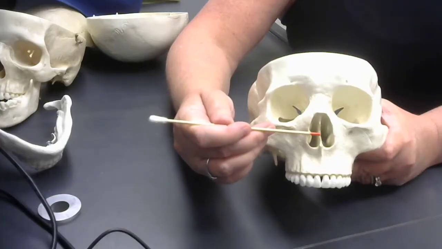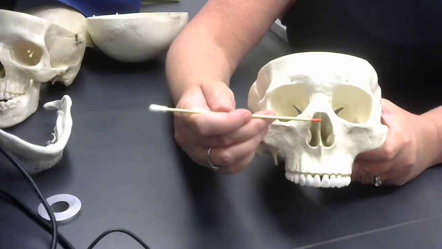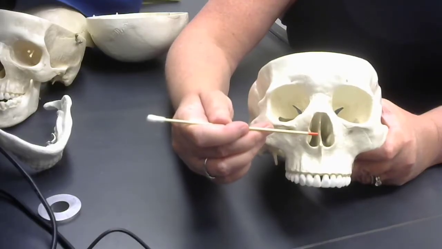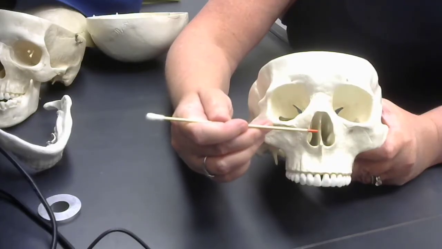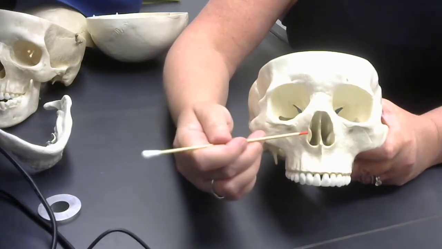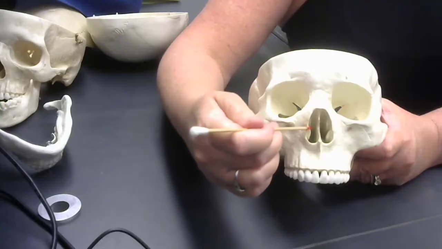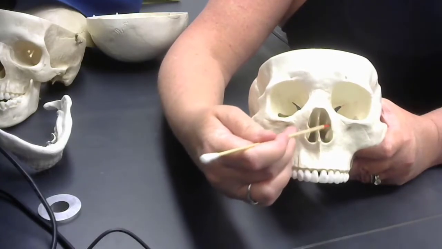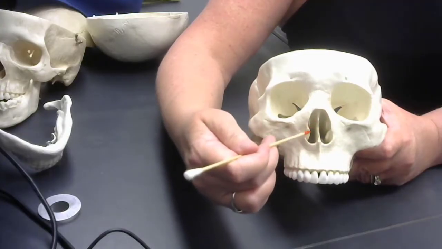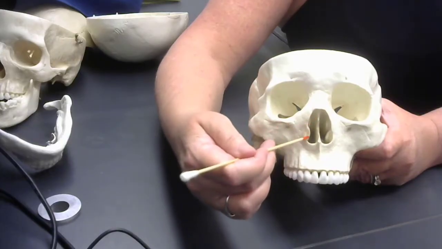So from here to here, the top 2/3 of that nasal septum is the perpendicular plate of the ethmoid bone. The perpendicular plate of the ethmoid bone. And while I'm here, we can see the nasal concha, okay? And the middle and superior nasal concha are part of the ethmoid bone. So the nasal concha of the ethmoid bone.